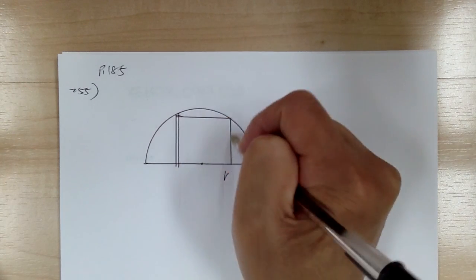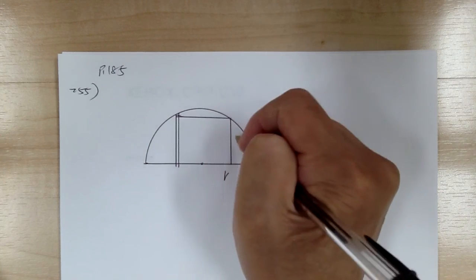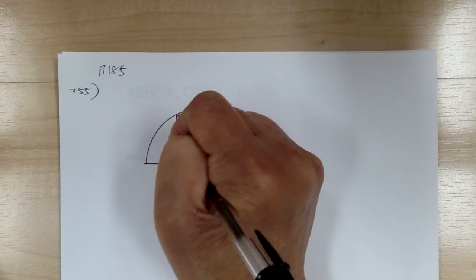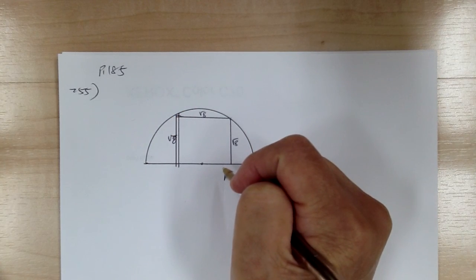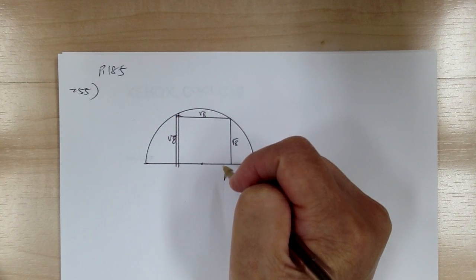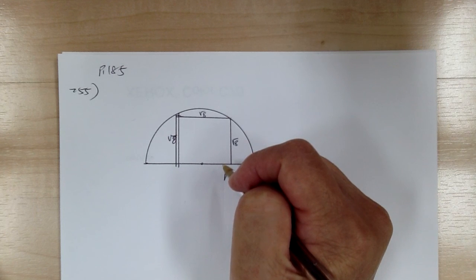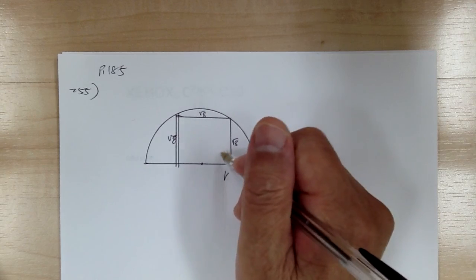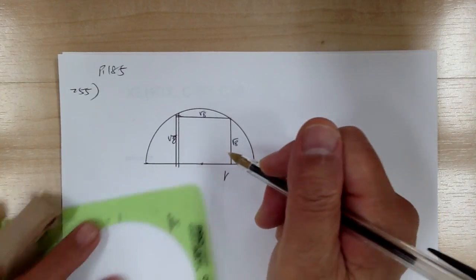So if the area of the square is 8, that means each side will be square root of 8. And find the area of the square inscribed in. So first you have to find out the r.